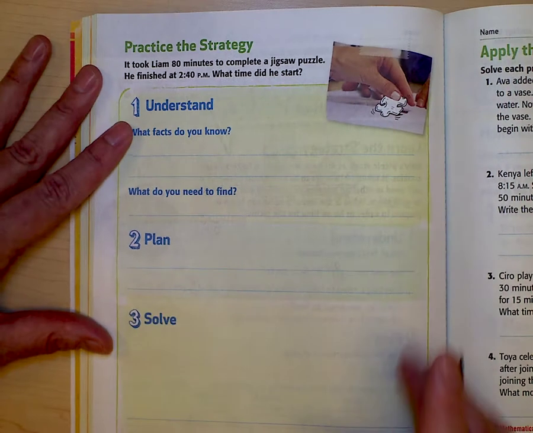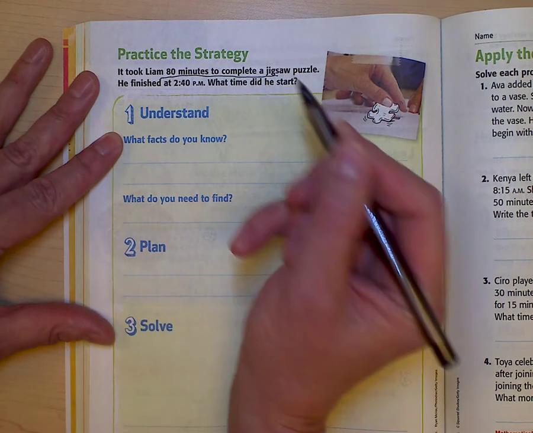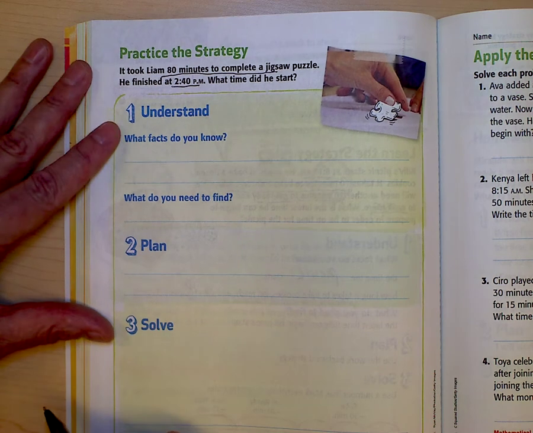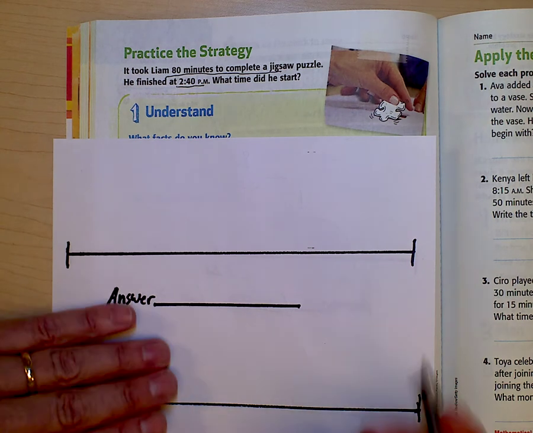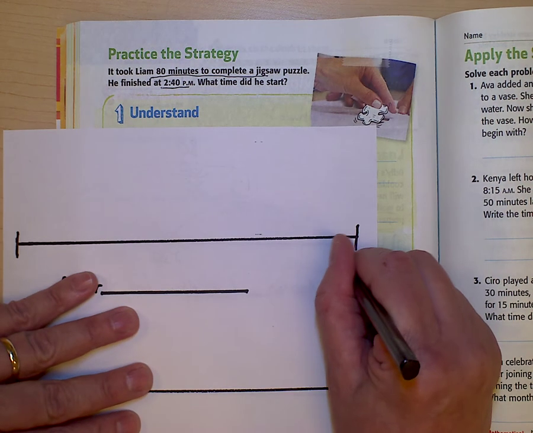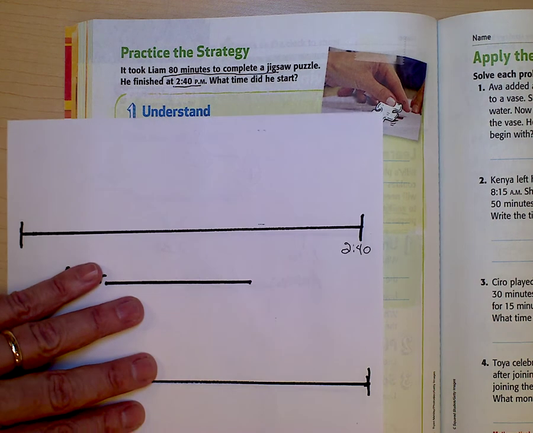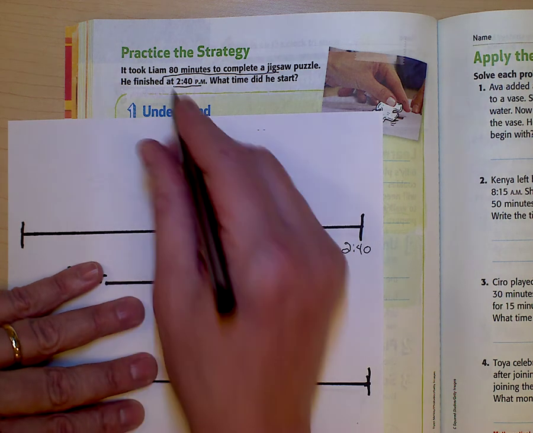Okay. It took Liam 80 minutes to complete a jigsaw puzzle. He finished at 2:40 p.m. What time did he start? Okay. Get out your handy dandy super number line. Again, we're going to work backwards. What do we know? That he finished at 2:40, so just set that as our time. Start. Everybody see that? So the first step, we have to figure out how many hours. It's easier. Unless you want to do it in minutes, you can, but it's kind of risky. So let's take hours.